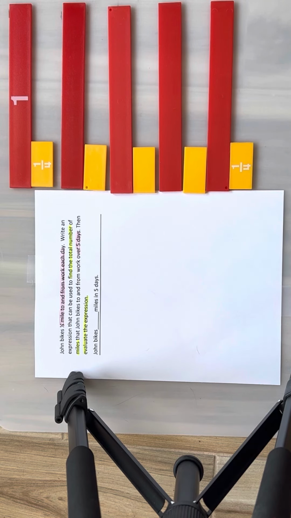That's perfect. Does anyone's tiles not look like mine? Can anyone tell me at this point what expression can be used to show that John bikes 1/4 of a mile for 5 days? That's correct.